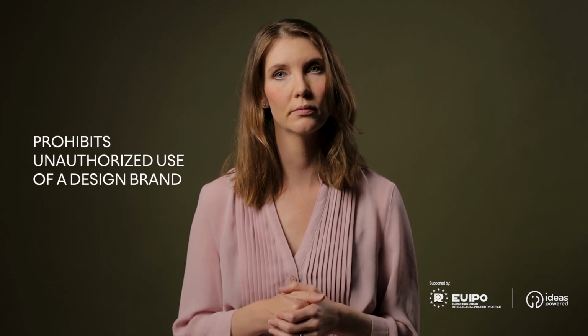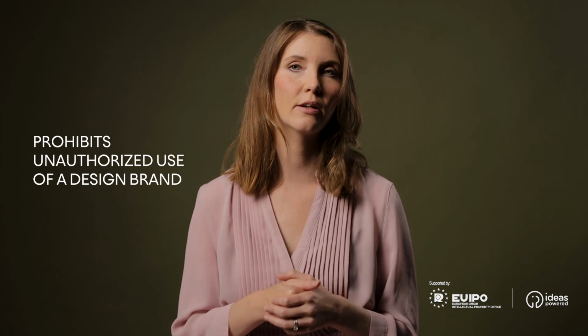When it comes to design, a trademark can protect the design brand, the name of a product, the designer themselves, and the company selling the design product, for example. In case someone markets their products under a design brand that doesn't belong to them, trademark legislation gives you tools to prohibit that kind of use.